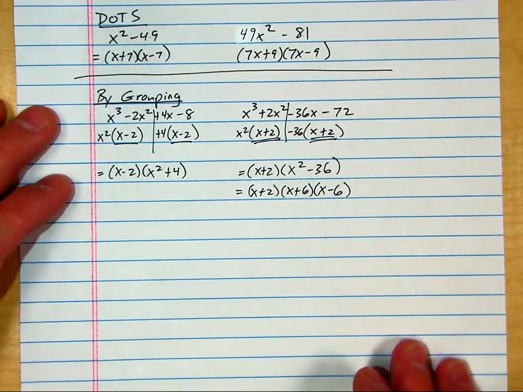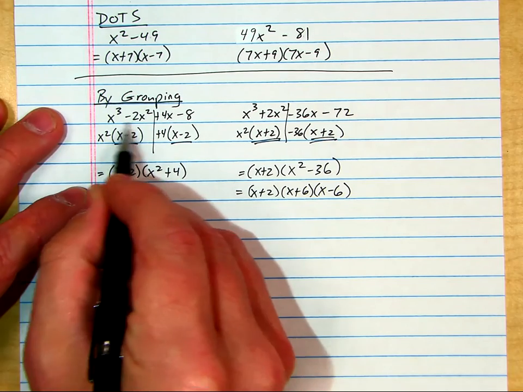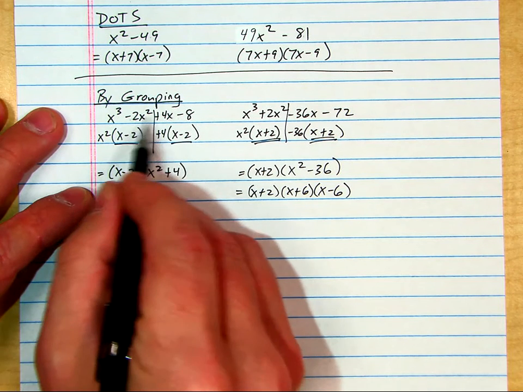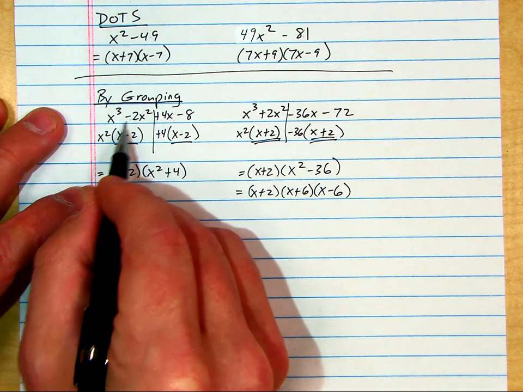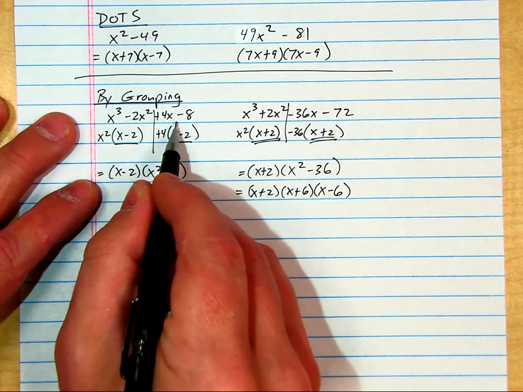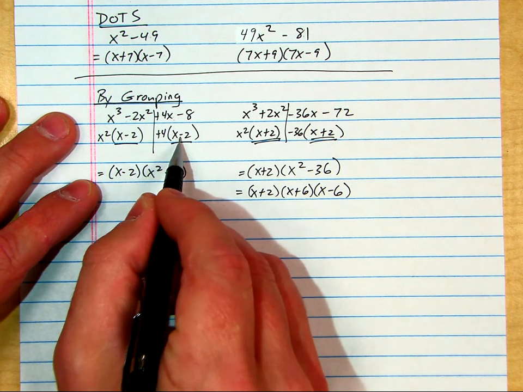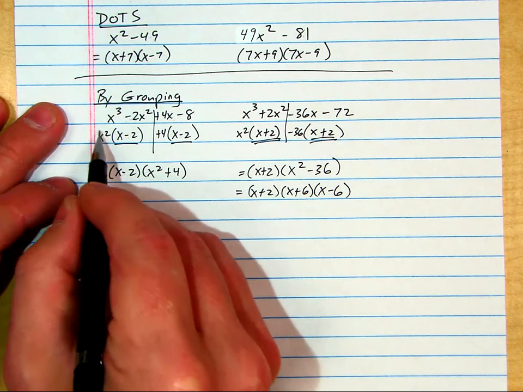Lastly, factoring by grouping is a combination of those 2. You're going to split up, find a GCF of each half. The GCF of these 2 is x squared. What's left over? Well, an x minus 2. And when you do that to the second half, the binomial that's left over after you factor out the GCF has to be the same. And when you do that, you get this.